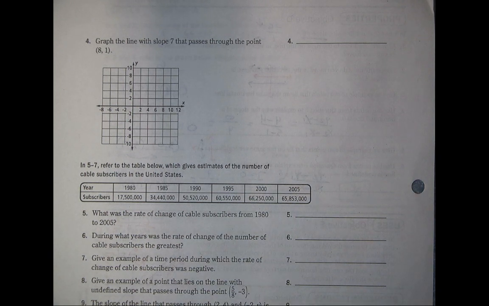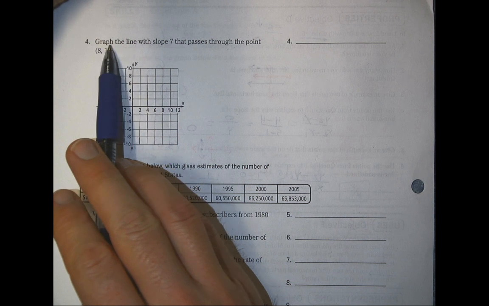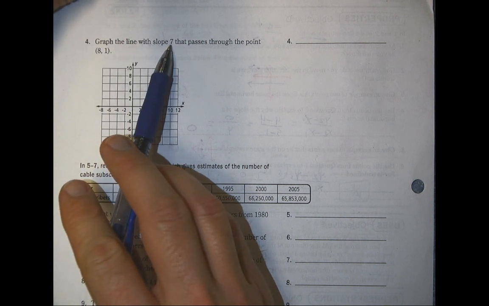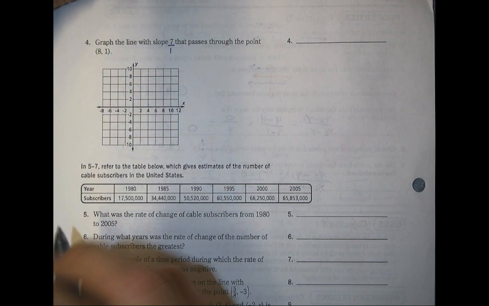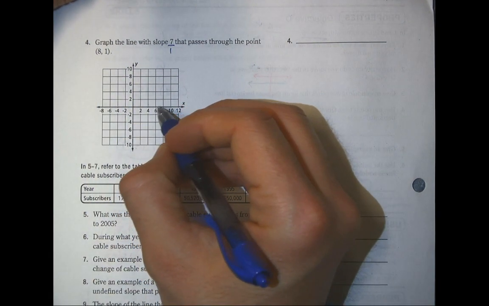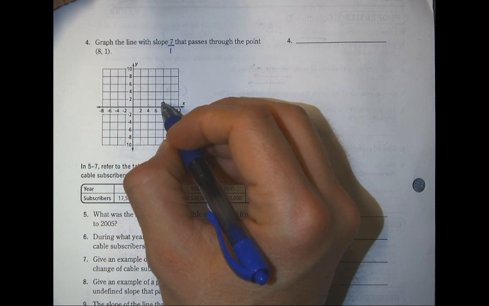Okay, and on to the last page. Similar question to what we just completed at the bottom of the last one. So we're going to graph a line with a slope of +7. So that's up 7 over 1. That passes through the point 8, 1. So 8, 1, let's start there. X is 8, y is 1, which is right here.